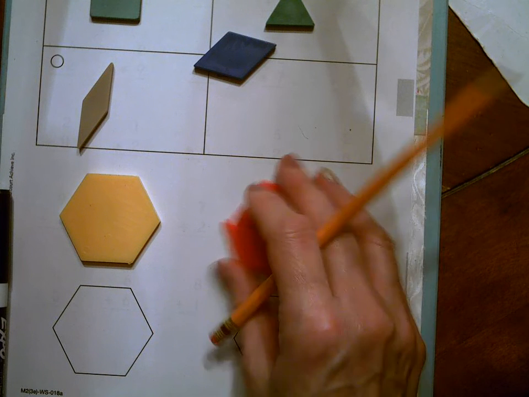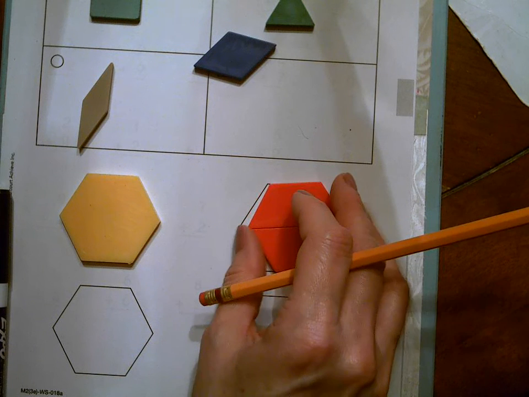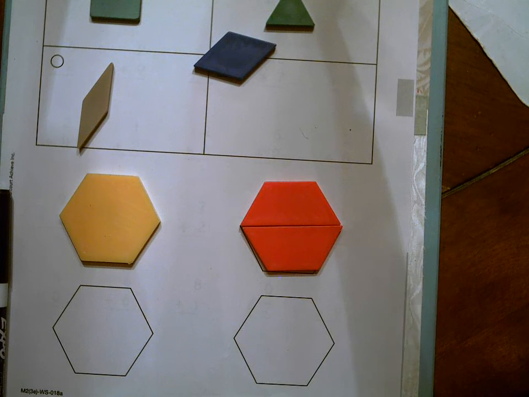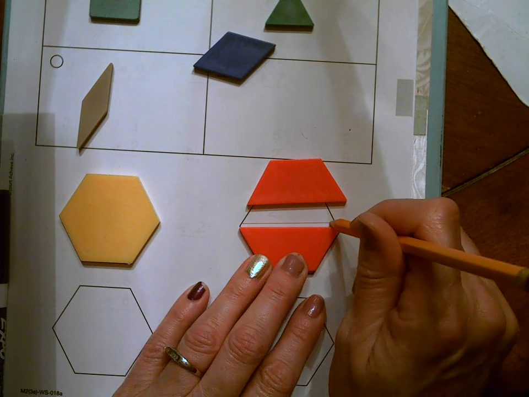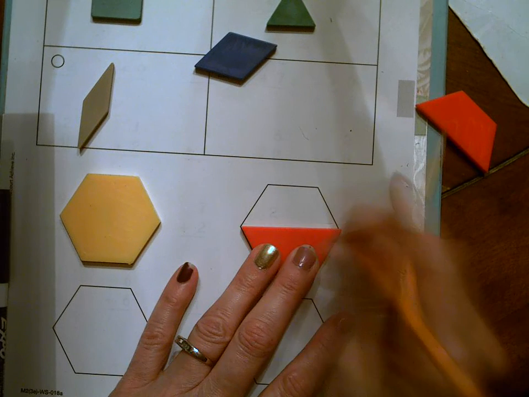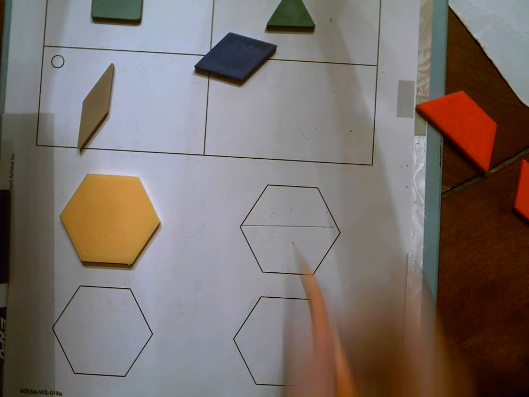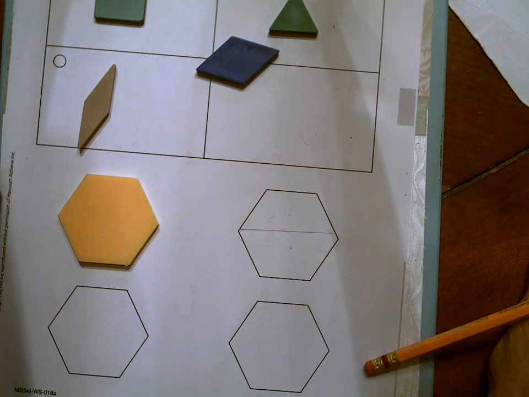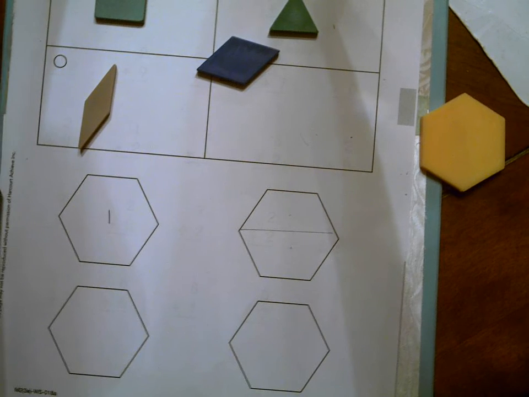So of these trapezoids, I have 2. So I'm going to go ahead and kind of trace out that I have 2. Okay, so I'm going to put my hexagon there, and it shows here that I have two trapezoids to make one hexagon. One hexagon to make one hexagon.